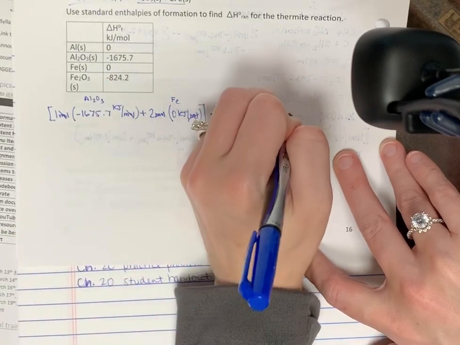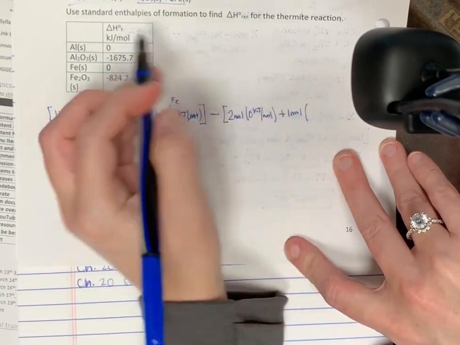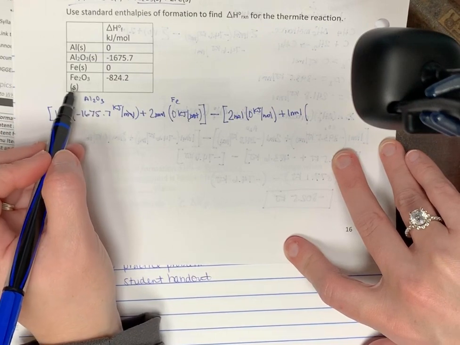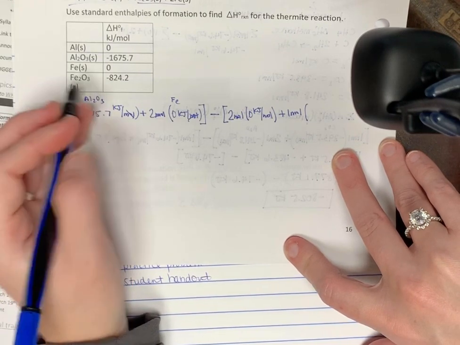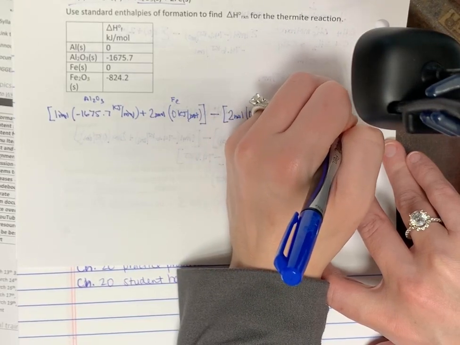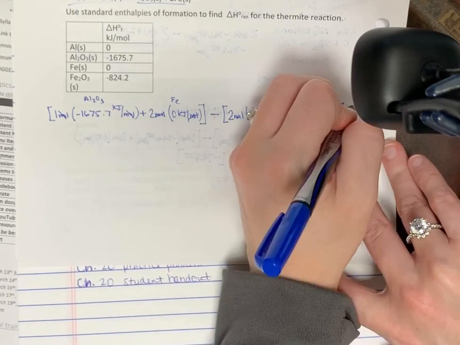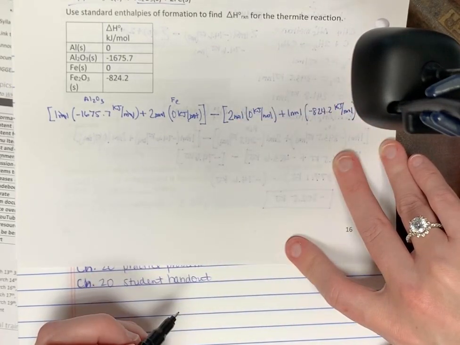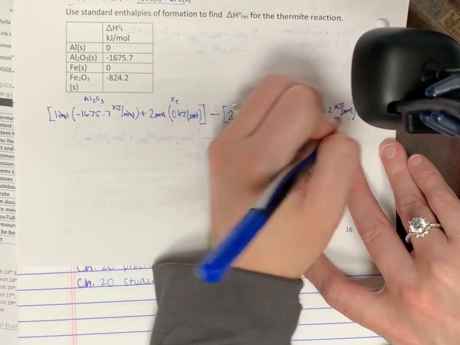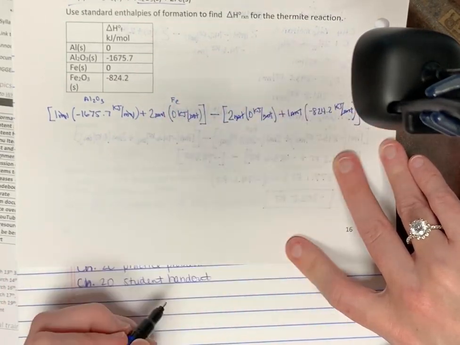Plus 1 mole times, that's iron 3 oxide, negative 824.2 kilojoules per mole. All right, so moles go away, moles go away. We're only in kilojoules. Close the bracket.